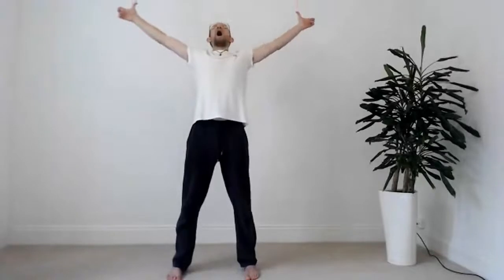Make it a sigh. If you can yawn, even better. Let's yawn. Incredibly lovely way of opening the lungs and clearing the chest and stretching gently across the upper body and the arms. So we'll do this a couple more times. If you can yawn, yawn. Lovely big relaxing sigh as you drop your arms. And again, last one.